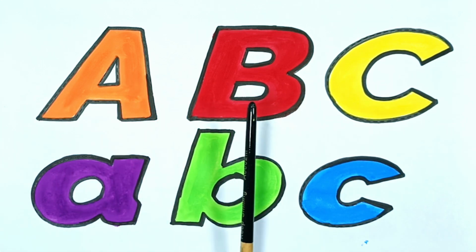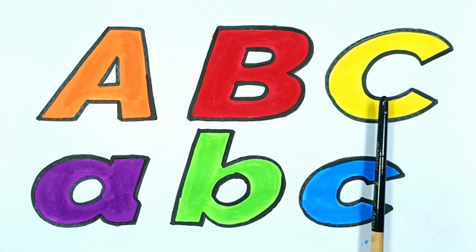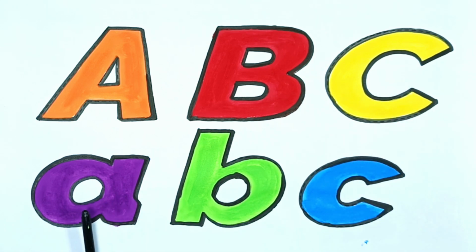Uppercase A. Uppercase B. Uppercase C. Lowercase A. Lowercase B. Lowercase C.